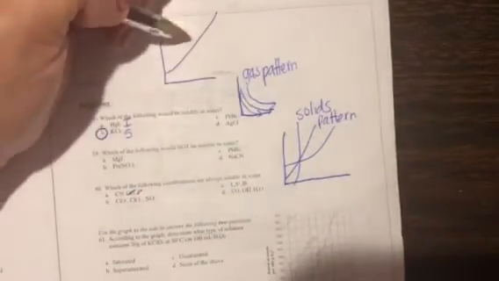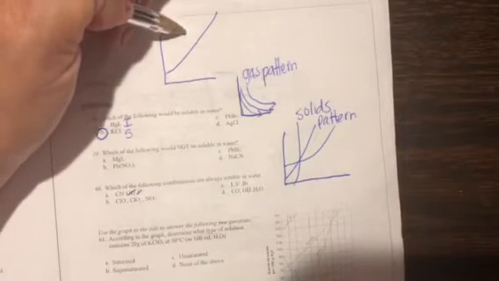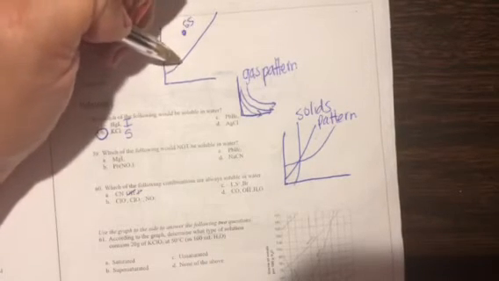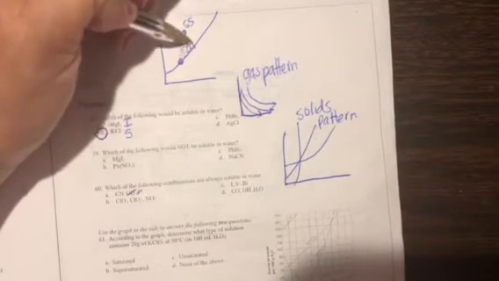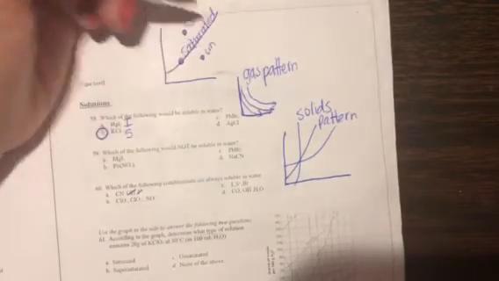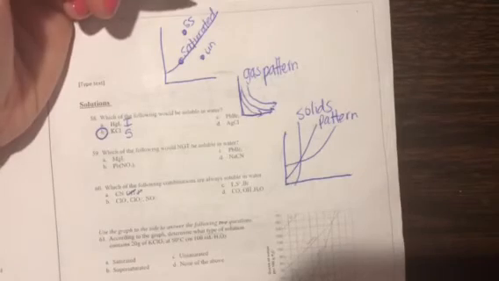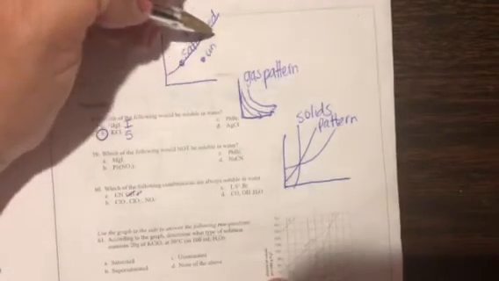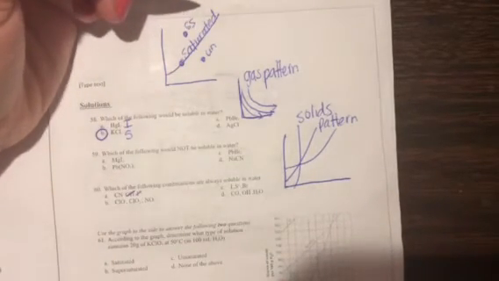And then something else that's going to be helpful, if it's above the line, supersaturated, on the line, saturated, under the line, unsaturated. Yeah, as temperature increases, gases decrease. Because remember that bottom axis is temperature.